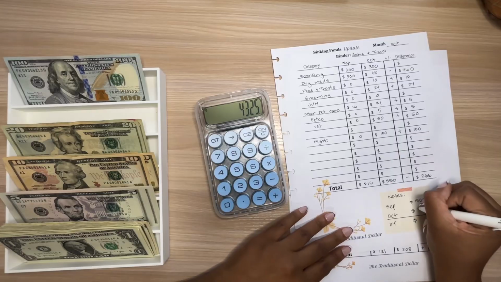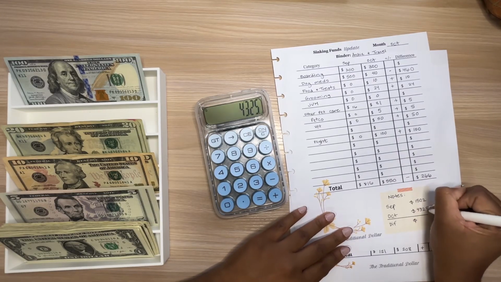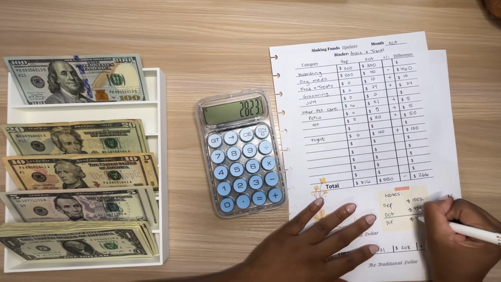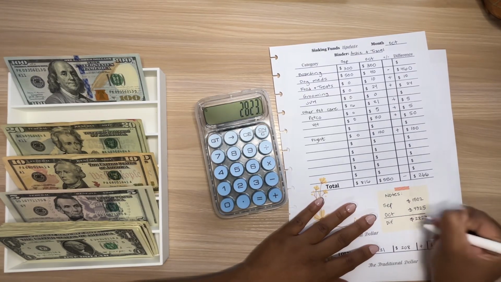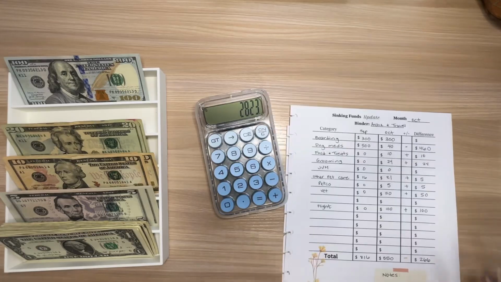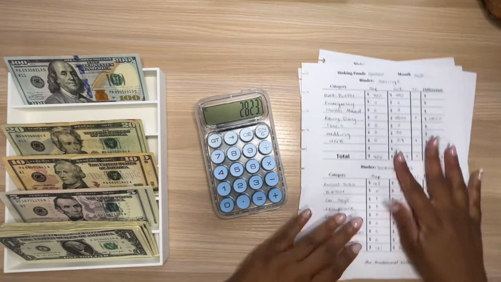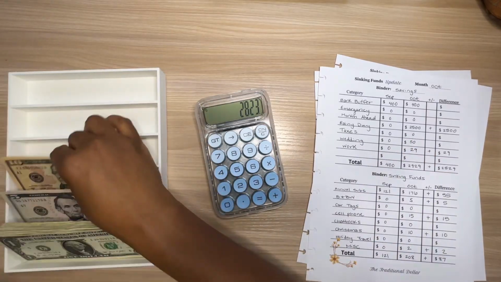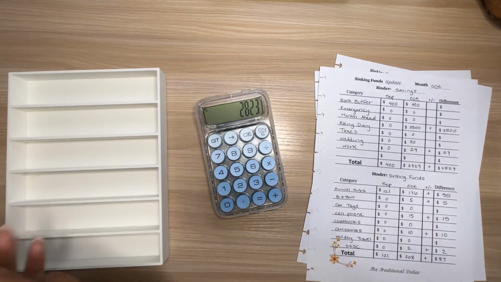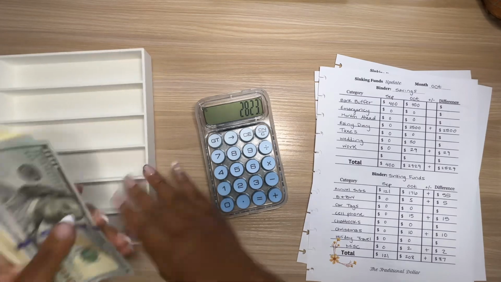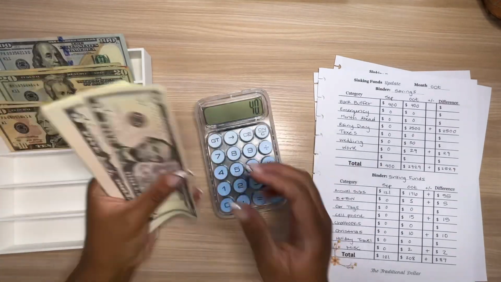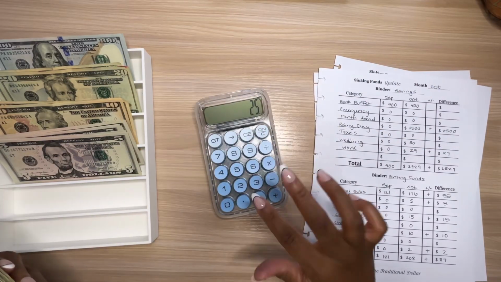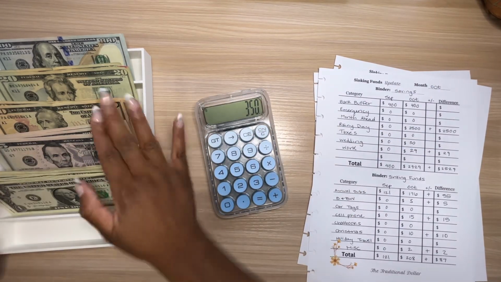So in total, we have 4,325, which means we added $2,823, which is great. The very last thing I will do is just count this money to make sure we still have $350. Yeah, I didn't use those hundreds. I might find something to do with it. And that is the correct amount.